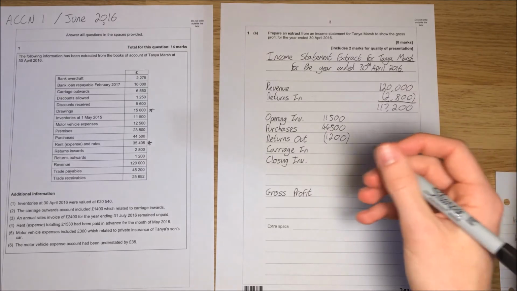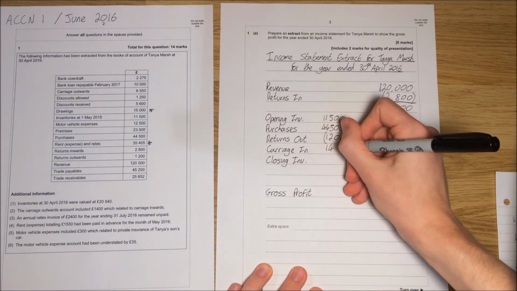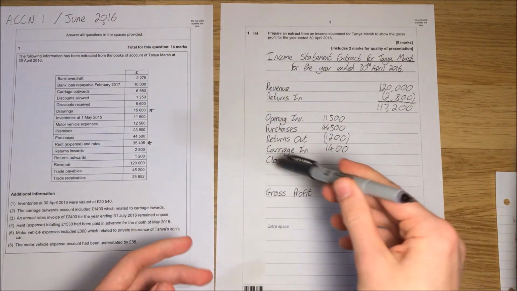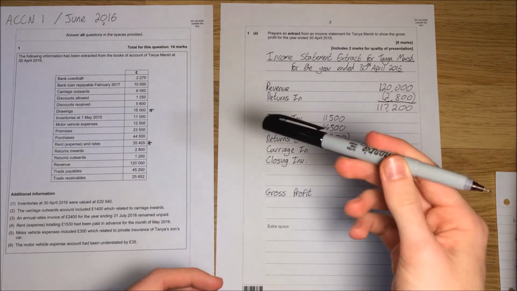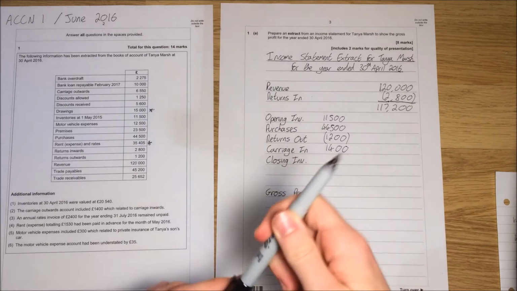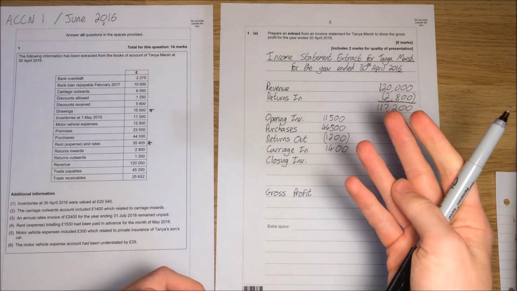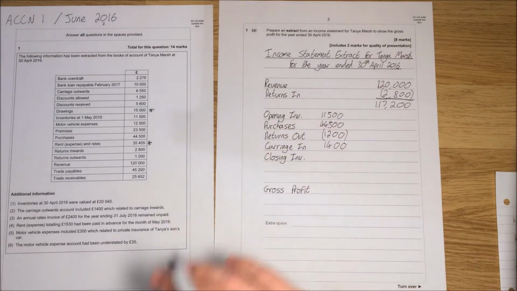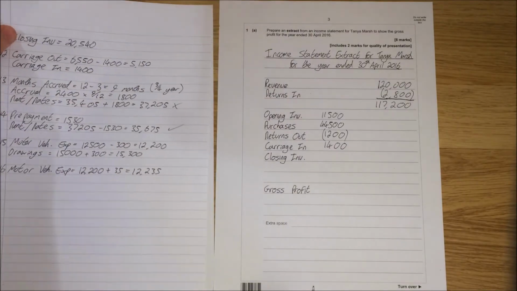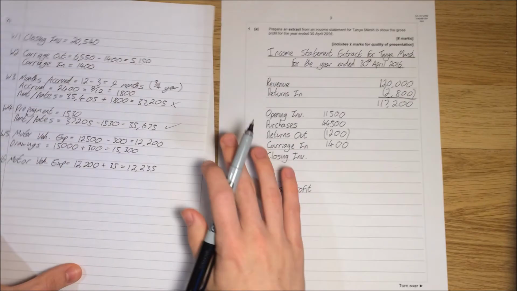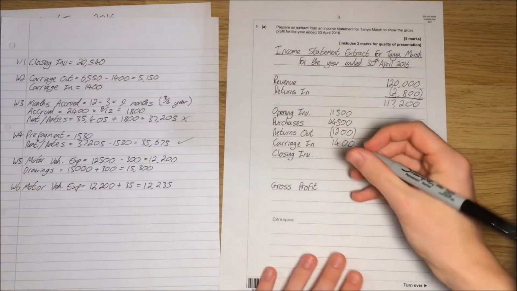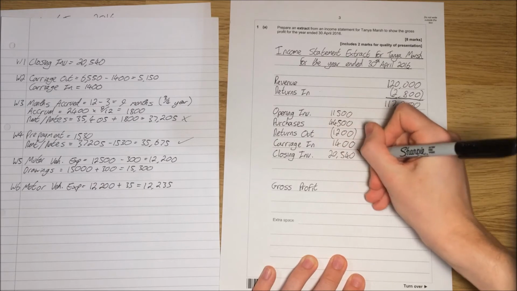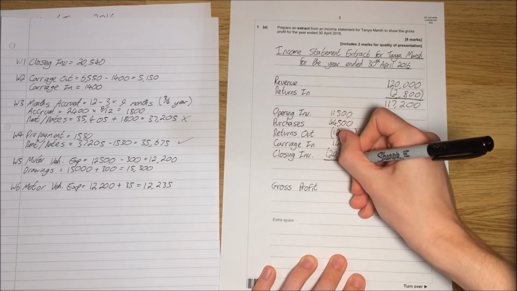And carriage in, well, that was just 1,400. We just had to add that figure in. And also another good practice that I always remembered was carriage in is added to cost of sales and carriage out is added to expenses. And by added, I mean it increases expenses. It doesn't reduce the figure. And the closing inventory was simply the figure we wrote in W1, 2,540. And we always take away closing inventory.